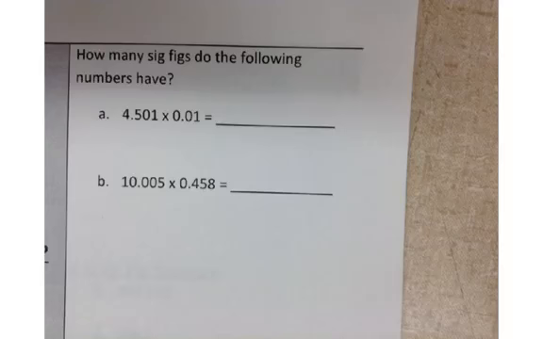So if I look at this guy of 4.501, I am going to count. I see a decimal present, so I'm going to start from the Pacific side, which means I start at the first non-zero, so it's 1, 2, 3, 4. So this would have 4 sig figs. The 0.01, I would start because the decimal is present. I would still start from the left, going to the right, but I'd start at the first non-zero, which is that 1.